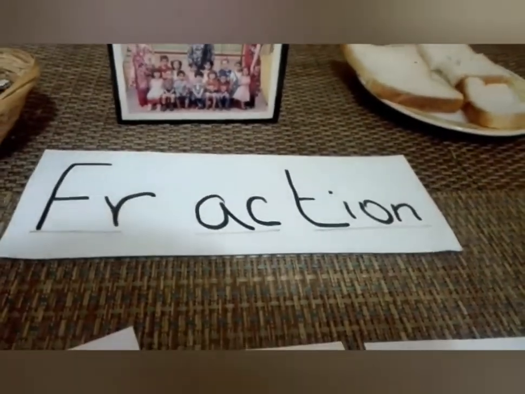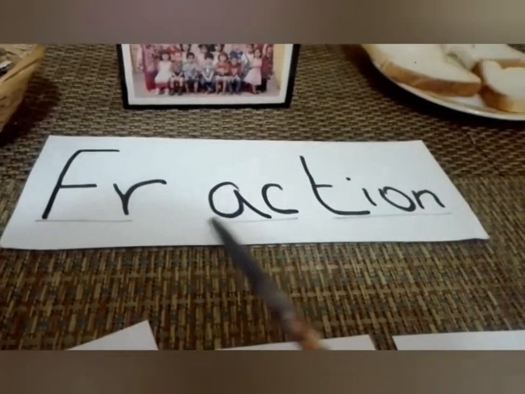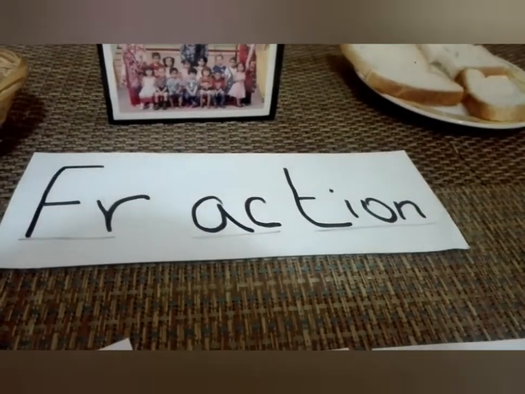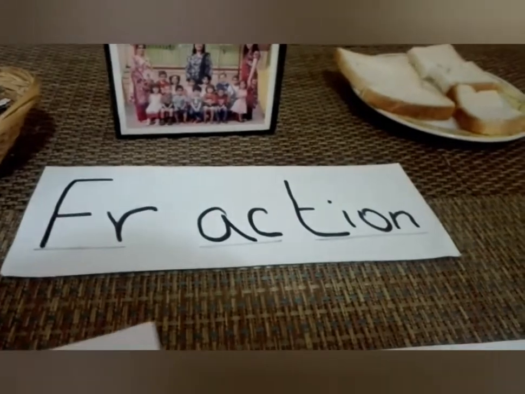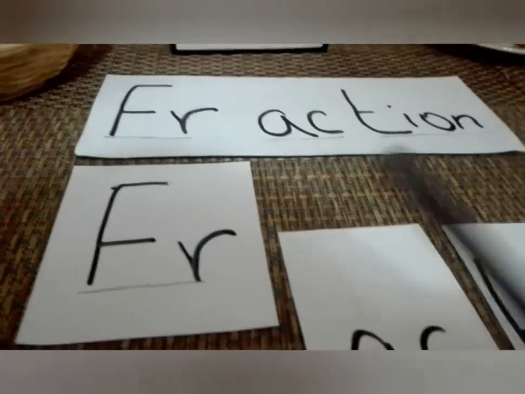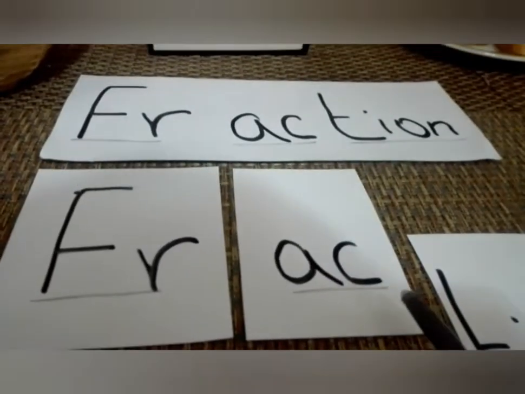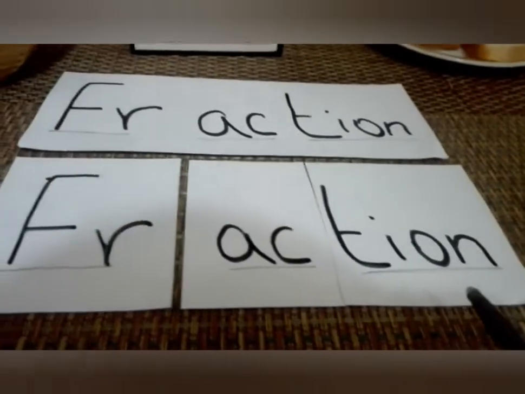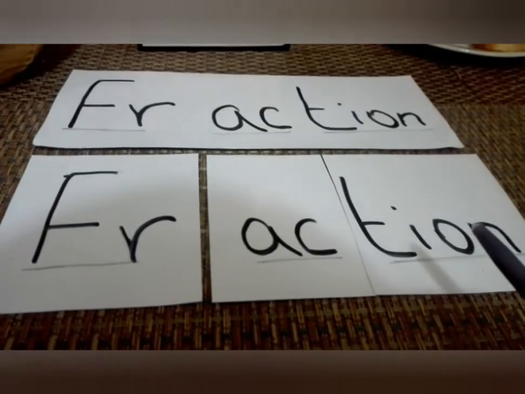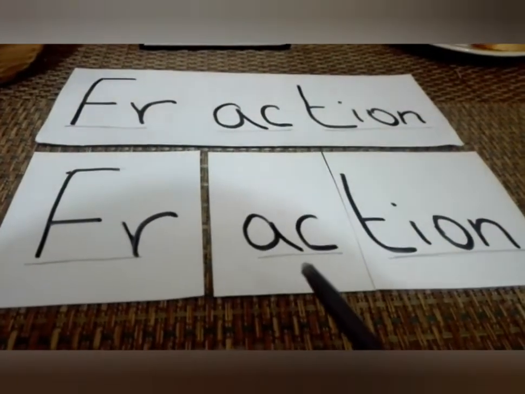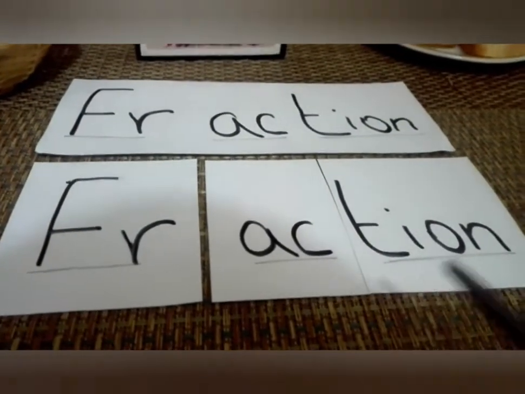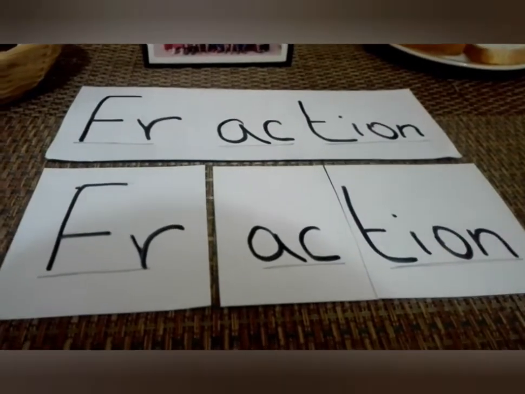Like if we look at the word fraction, this is one whole word. And if we break this word into different parts, like fr, ac, tion, shun, fraction. In English, these small parts are called syllables. But in maths language, these parts of a whole are called fractions.